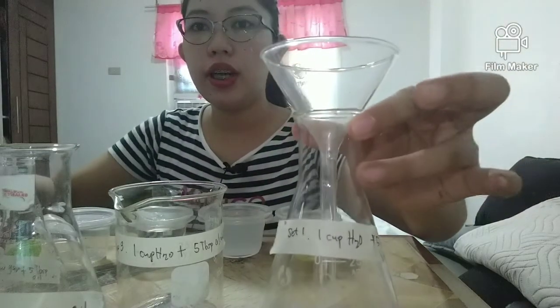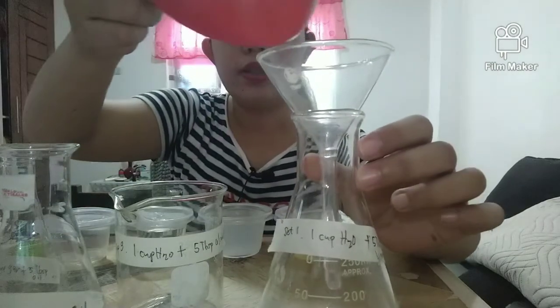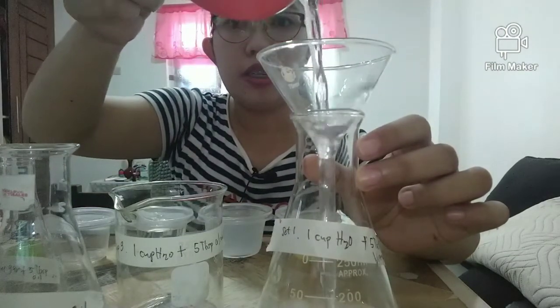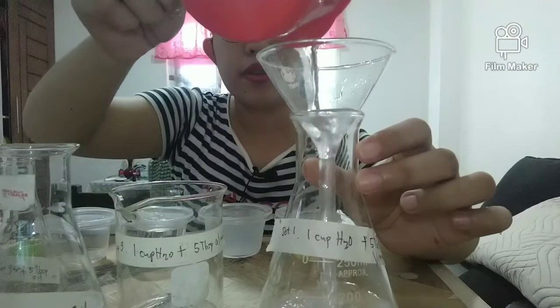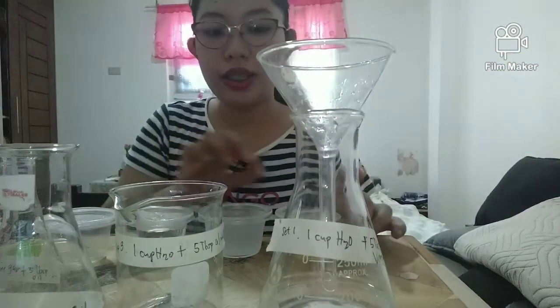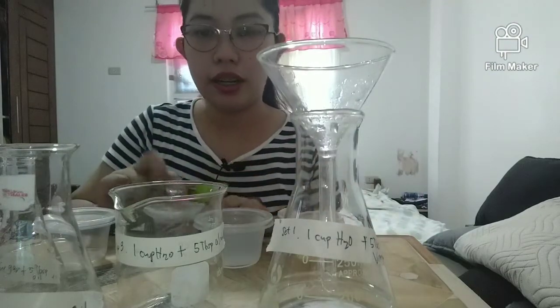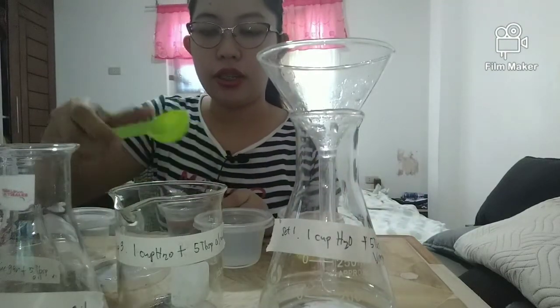Here I'm going to use this Erlenmeyer flask. This is 1 cup of water. I use a funnel to avoid spillage. And now another 5 tablespoons of vinegar. So I have here the vinegar.